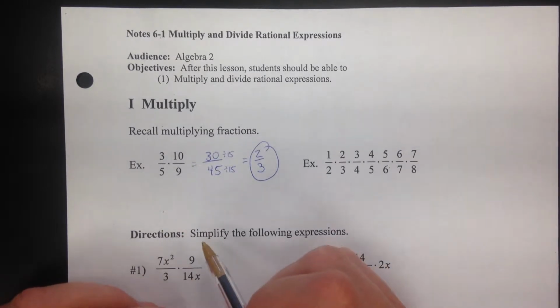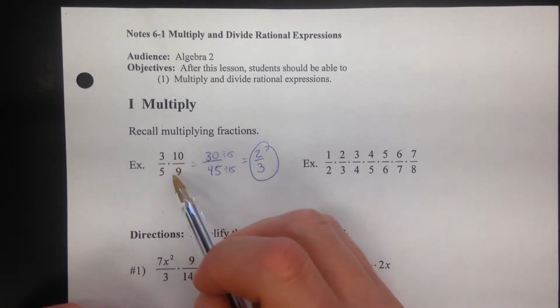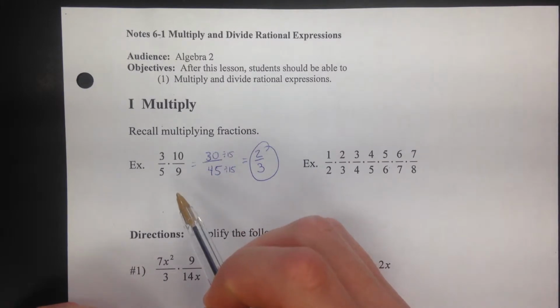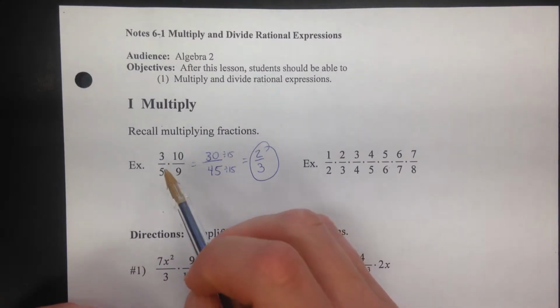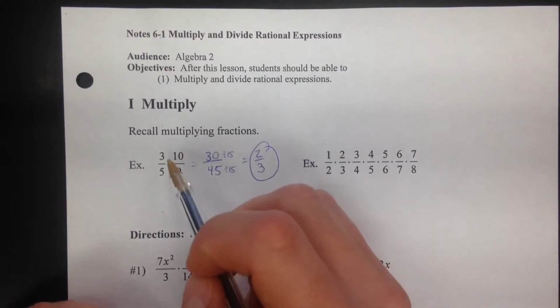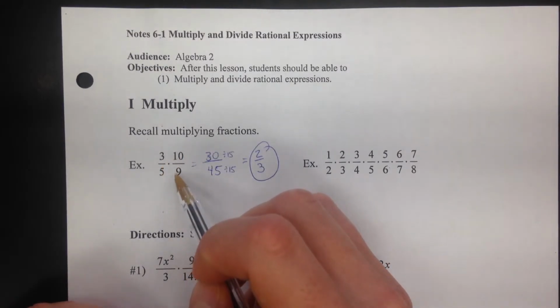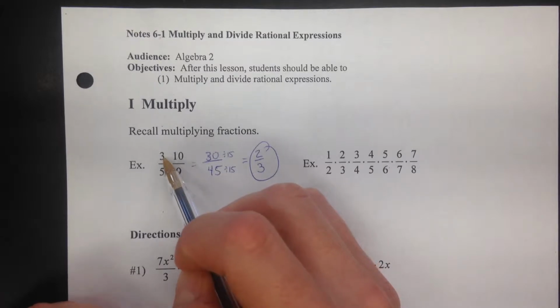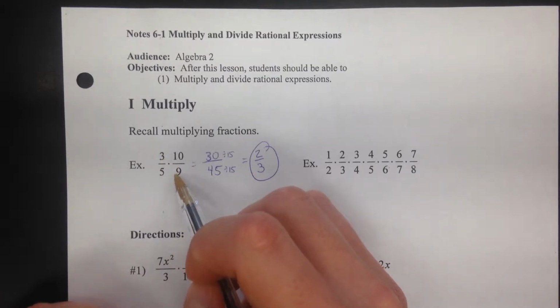Now there's another way you could have done this without having to multiply across. Before you multiply, you can do some division, or what we would call canceling. As long as everything is multiplication, if I have a number in the top and a number in the bottom of the fraction, I can reduce those right away.